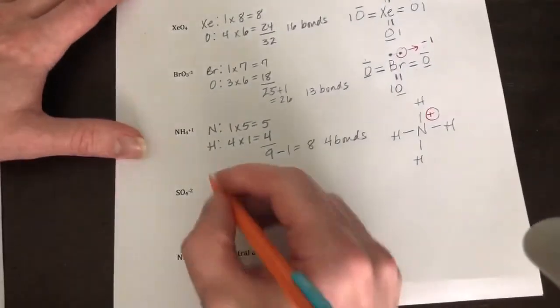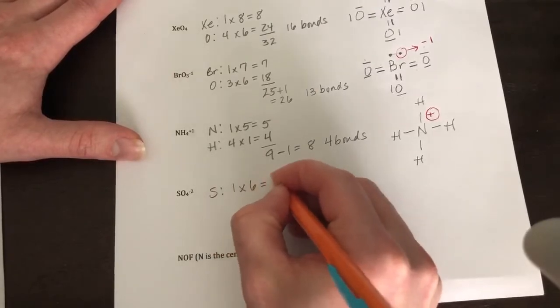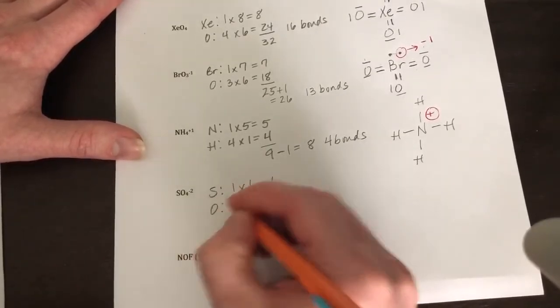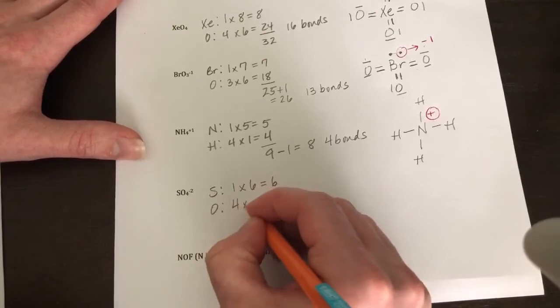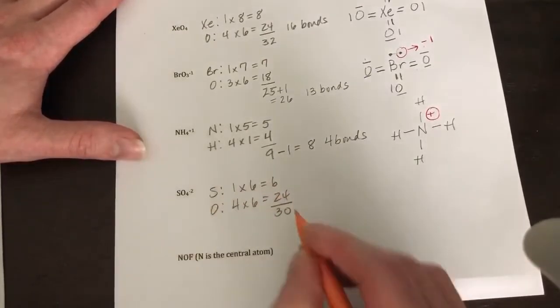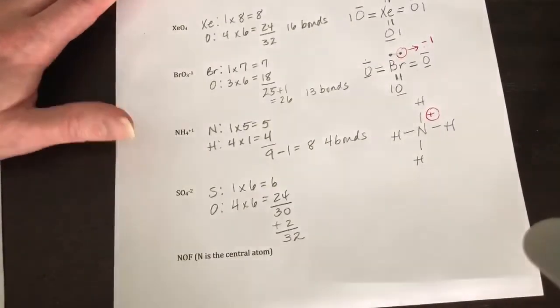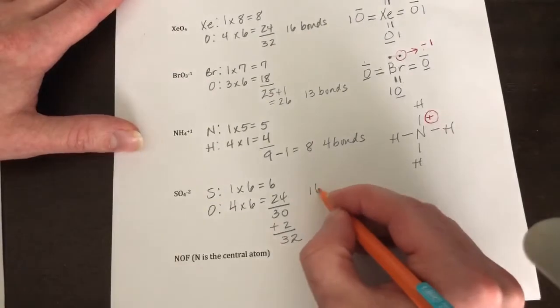Okay, sulfate ion. Sulfur, I have 1, it's in group 6. Oxygens, I have 4, group 6. It has a -2 charge, so it has 2 extra. So I should have 16 bonds total.